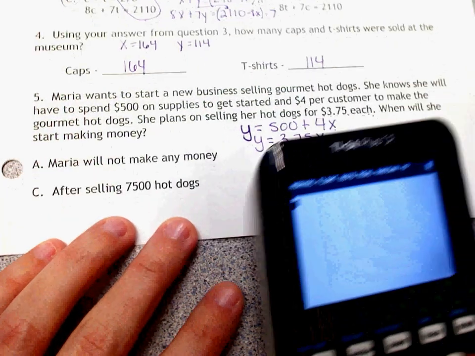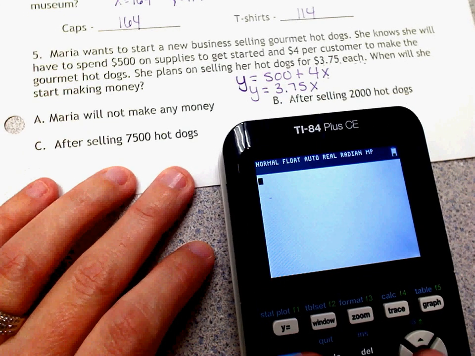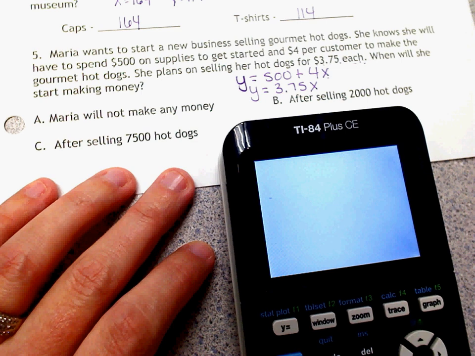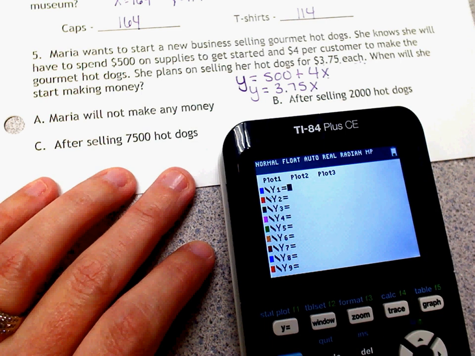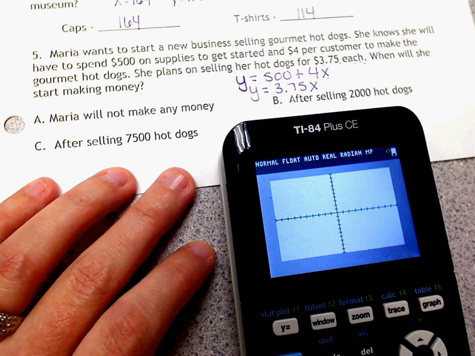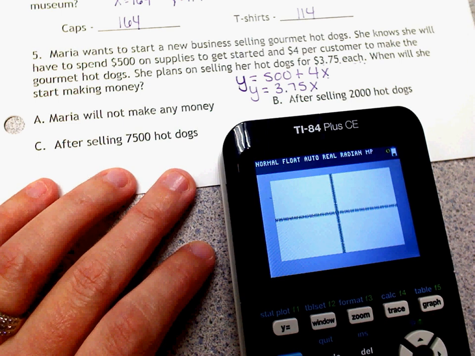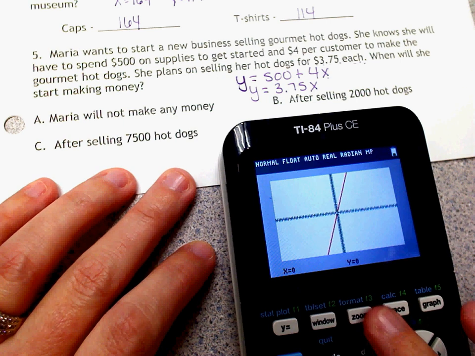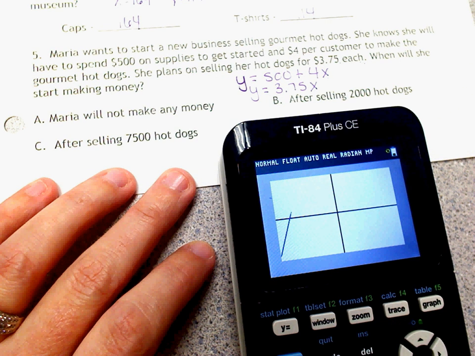All right, so we messed up the graph on the last one, so second plus 712. Go to Y equals, type in 500 plus 4X and 3.75X and hit graph. And you may or may not see anything. There's one line, but the other line I can't see. So zoom out, zoom 3, enter. Still just see the one, so zoom out again, zoom 3, enter. There it is.